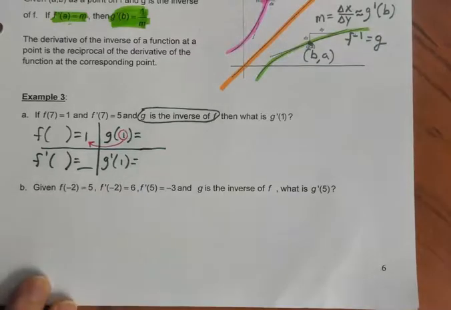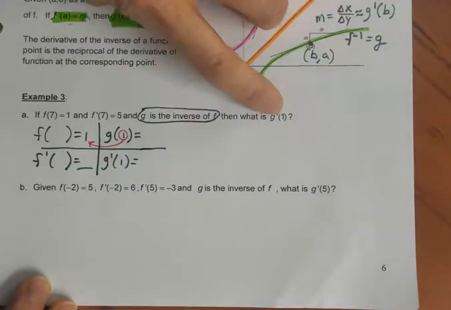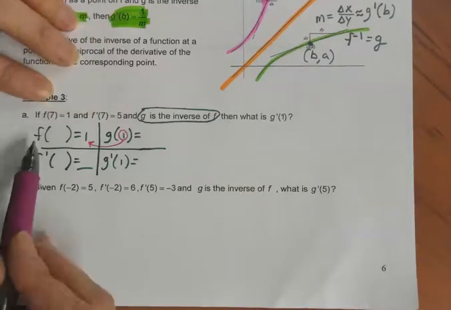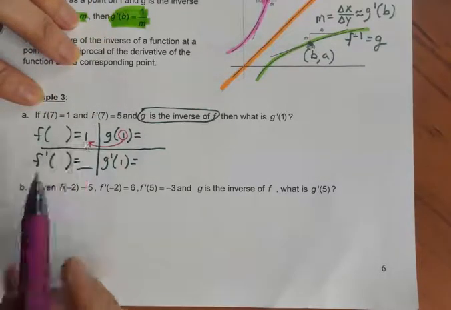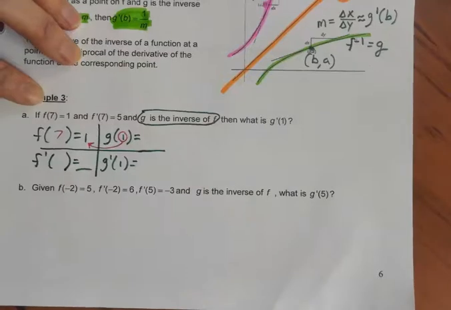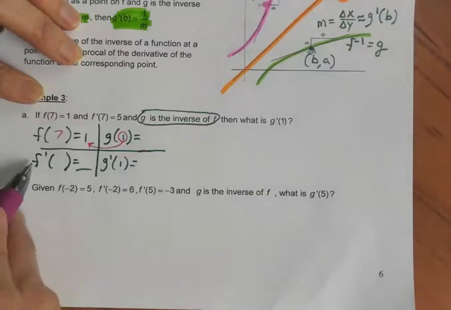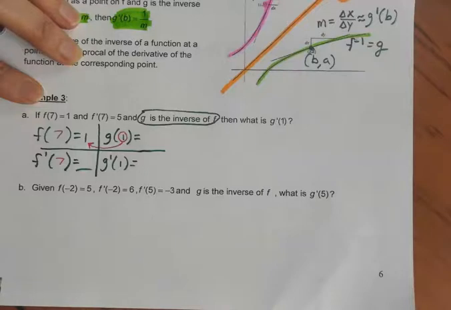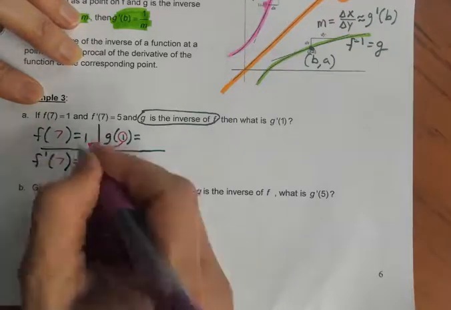And whatever answer you get on f prime of that number, it's going to be the reciprocal right here. Notice I just did the template by looking at this. Now I'm going to fill in all of the parts with this portion right here. So f of what is equal to 1? 7. So I'm going to fill that in with a 7. And so then f prime of 7 has to equal 5. So that part is given to us.